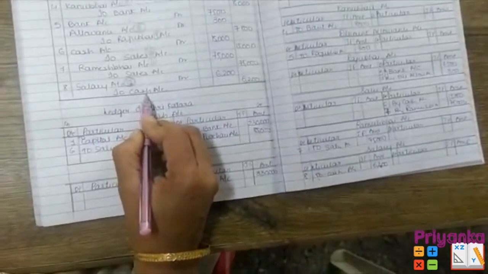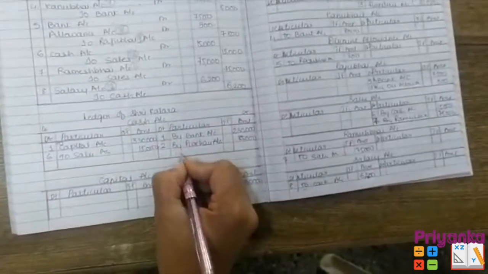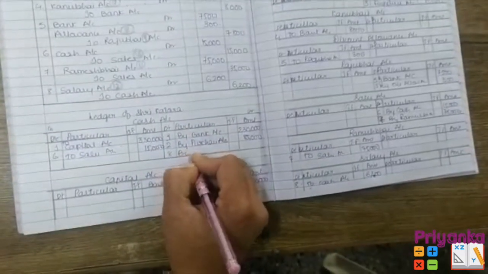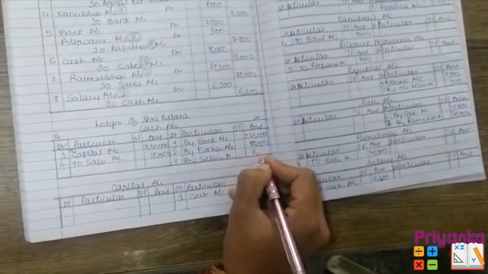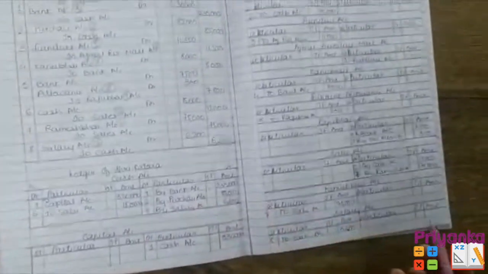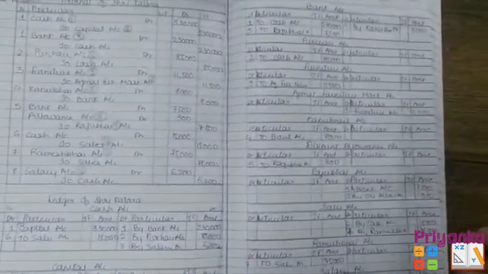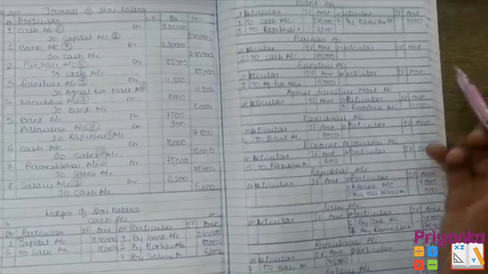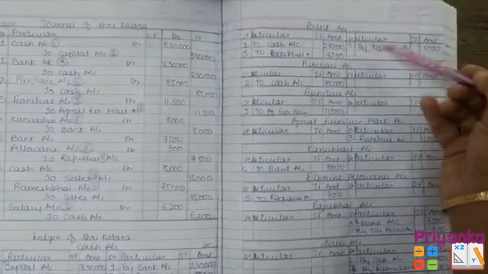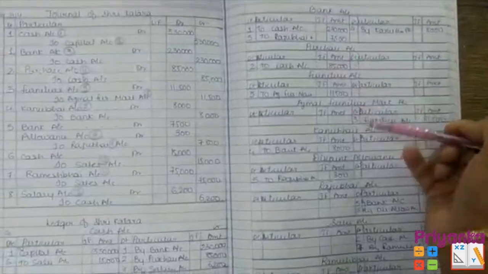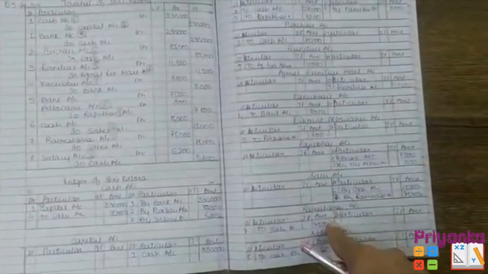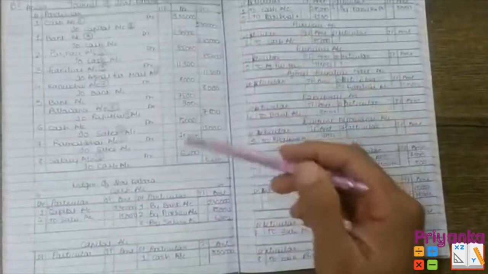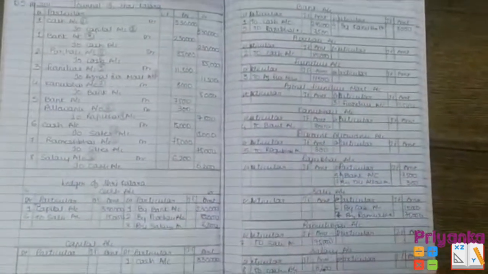Now last, the cash account credit side. Come to the credit side, write down By Salary Account with the amount 6,200. Now in this question, it is not given to find out the balance. So here, without finding the balance, I just showed you how to make a posting. This is the journal which I solved, then we made a ledger, then the posting. I showed you the trick of how to make a posting.